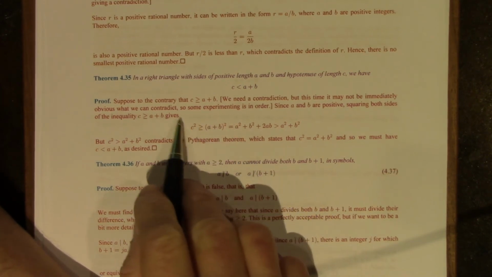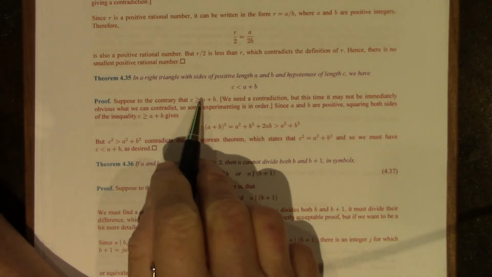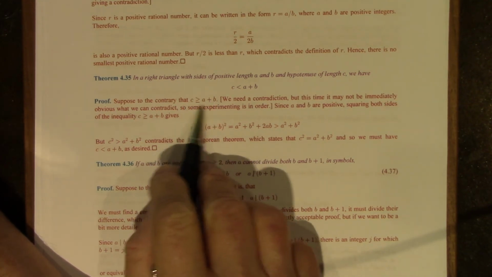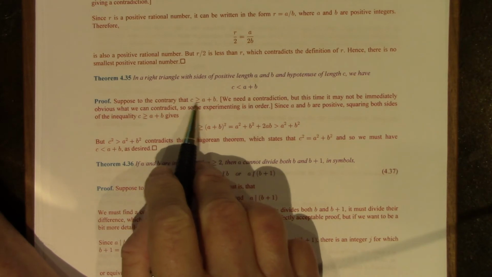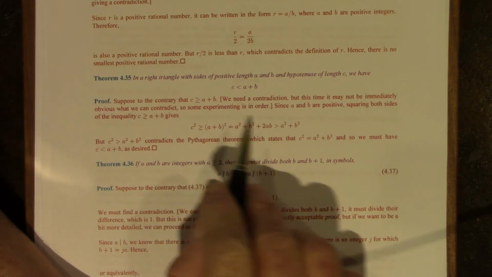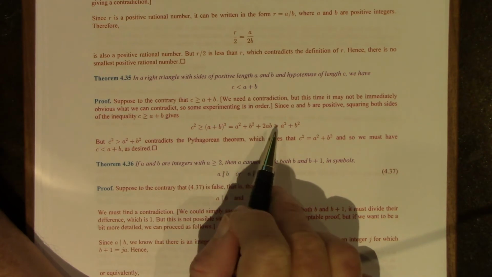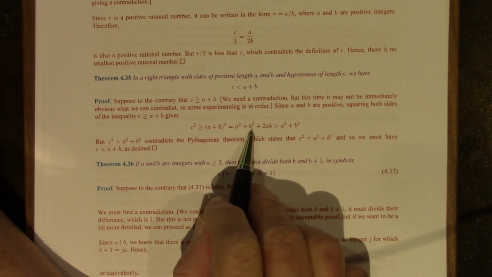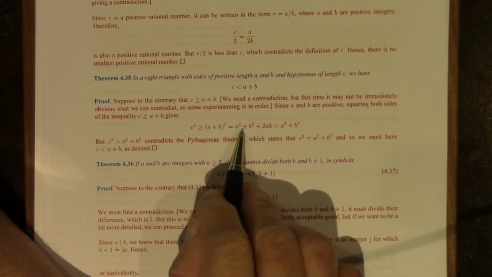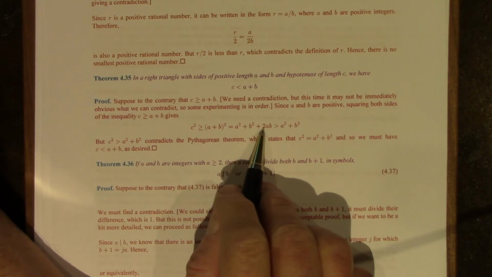Anyway, squaring both sides, since A and B are positive, A plus B is positive, everything's positive. So when we square an inequality, the sense of the inequality remains, and we get C squared bigger than or equal to quantity A plus B squared. Multiply it out. Now, at this point, we might notice something: C squared is bigger than or equal to A squared plus B squared plus 2AB.